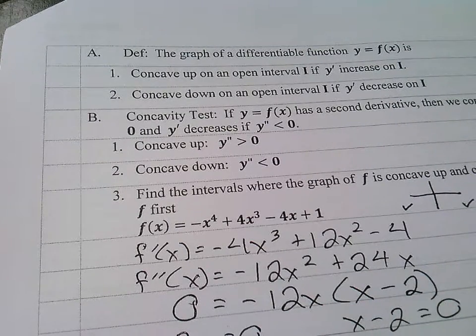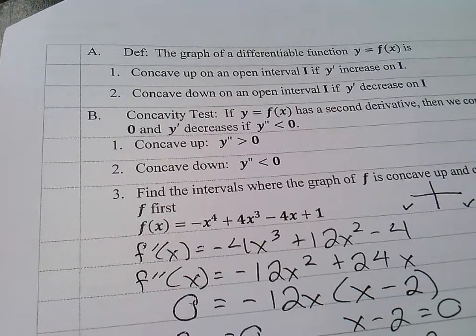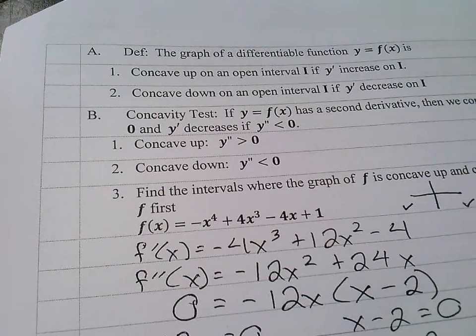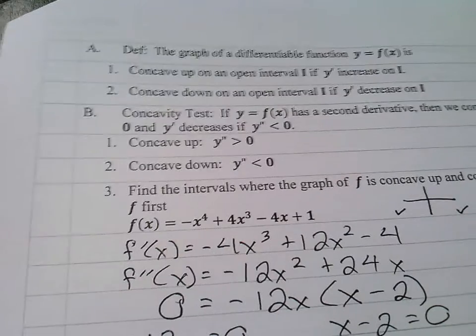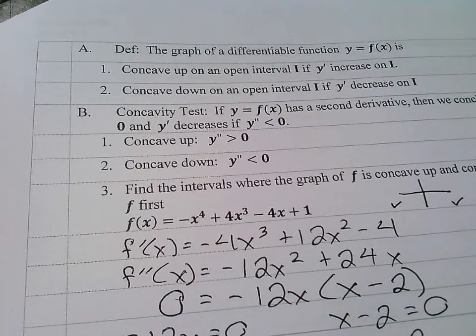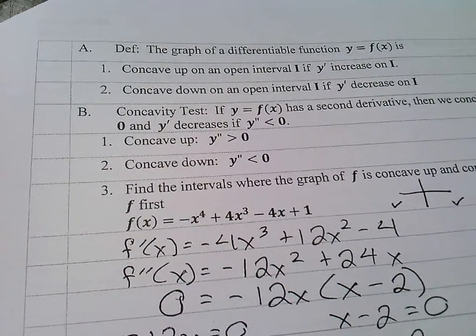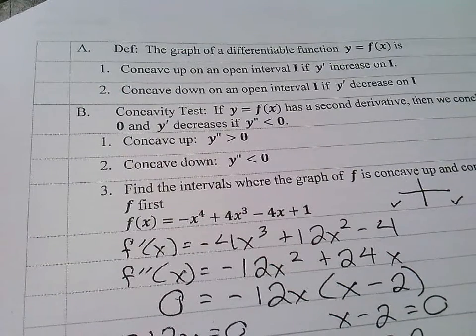So these should be points where the concavity is going to change. And you can already guess what it's going to be for the first one, if you know what a quartic function looks like. So if you ever wonder why you had to know what those functions look like in pre-cal and algebra 2, this is why.